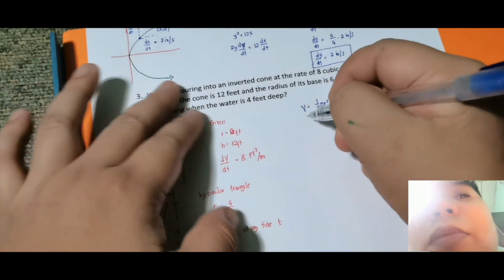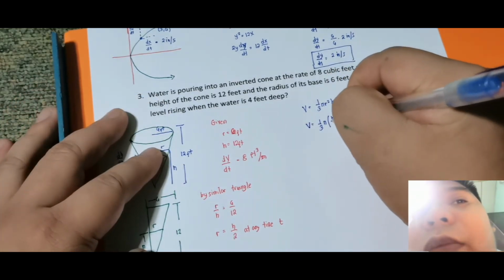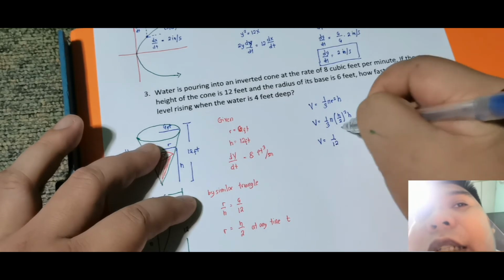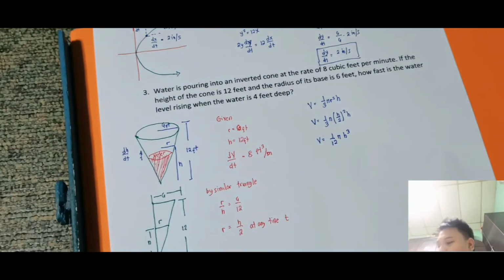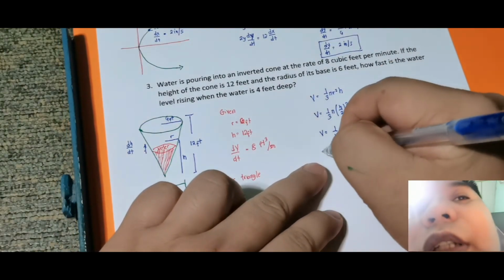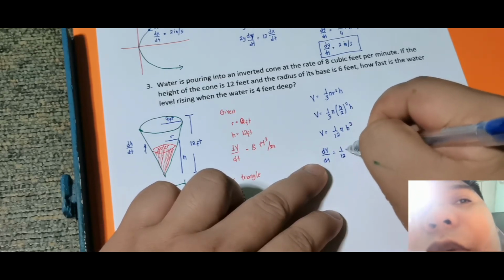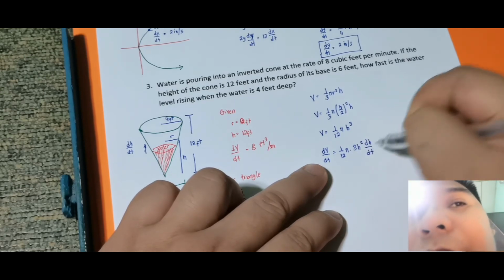Palit natin to. So V is equal to 1/3 pi, then palitan ko to ng H over 2 squared, tas H. Therefore, V is equal to 1 over 12 pi H cubed, kasi 2 squared is 4 times 3, that is 12. Ayan yung ating gagamitin. Then differentiate natin siya with respect sa t. So dV over dt is just equal sa 1 over 12 pi multiplied by 3H squared times dH over dt.